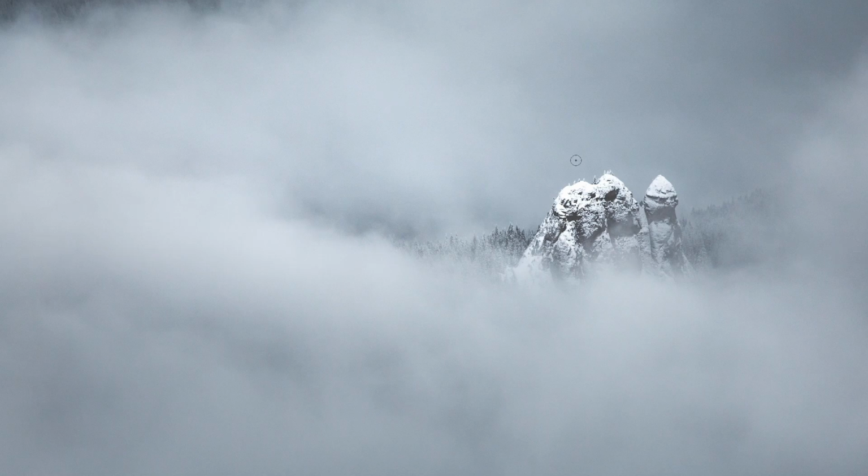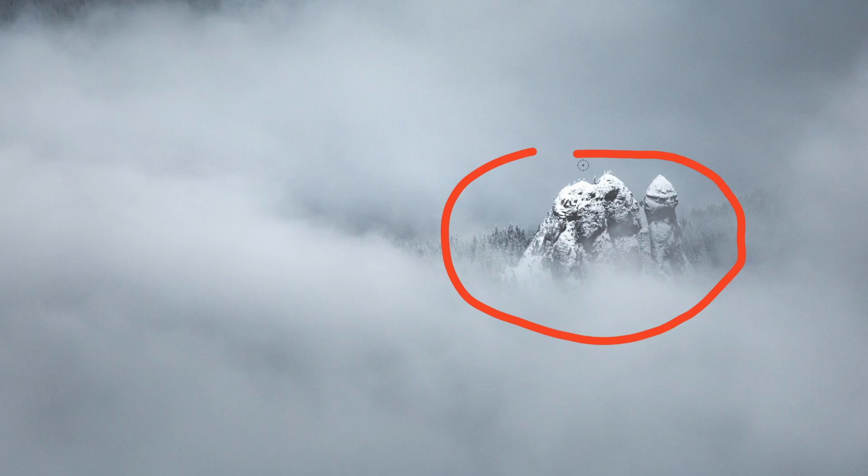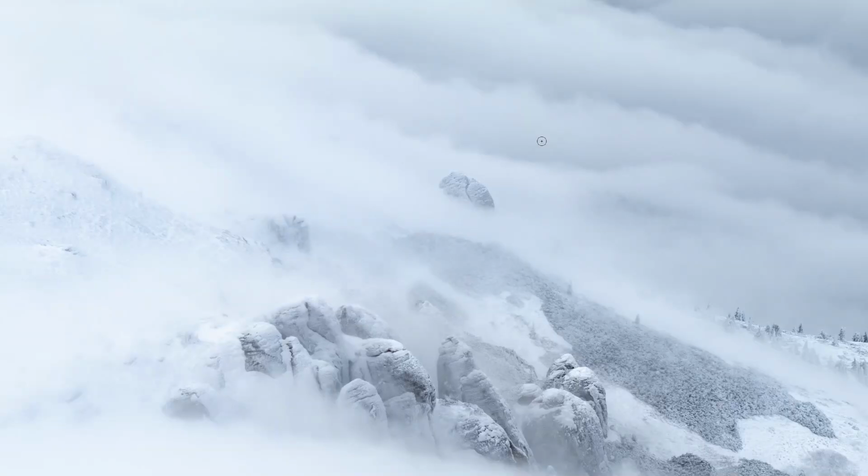For example, in this image over here, I have all this mist around this rock, and I'm using the fog as a negative space to create this beautiful feeling of this rock being lost in a sea of clouds and fog.